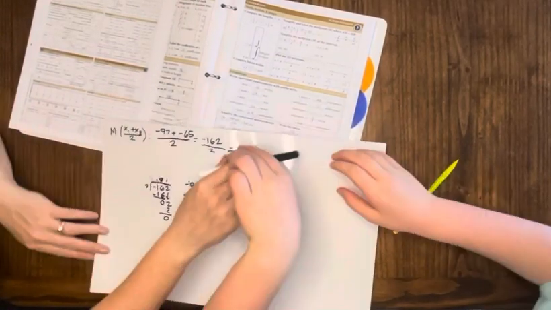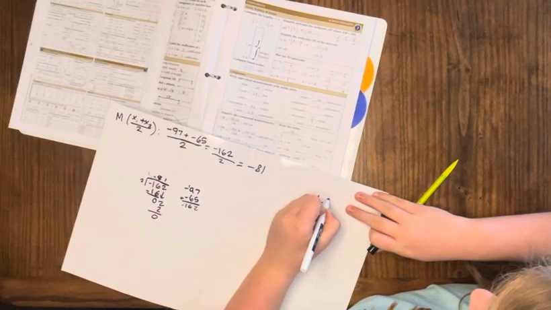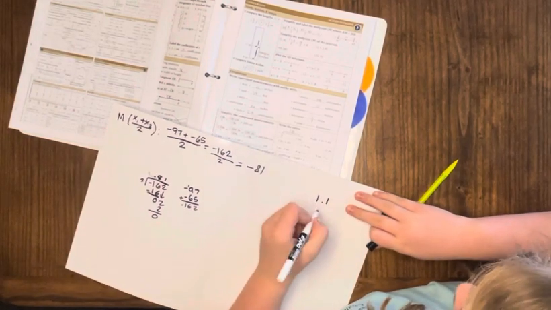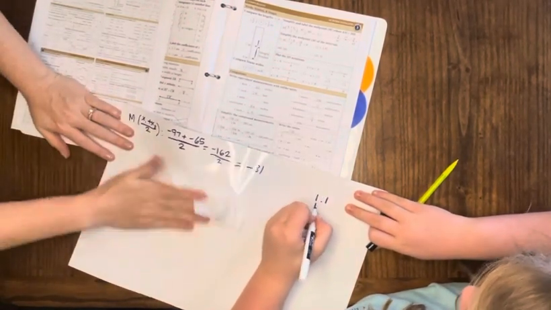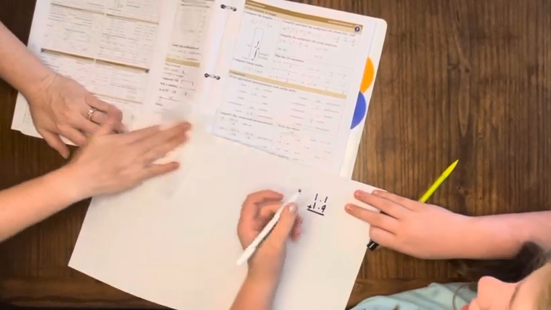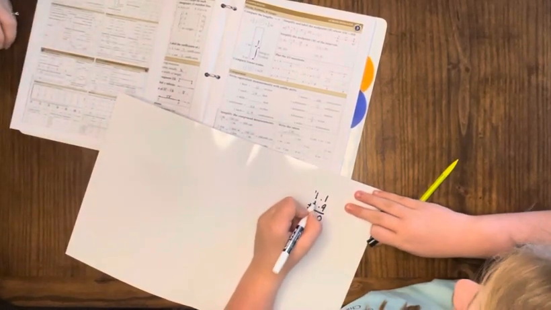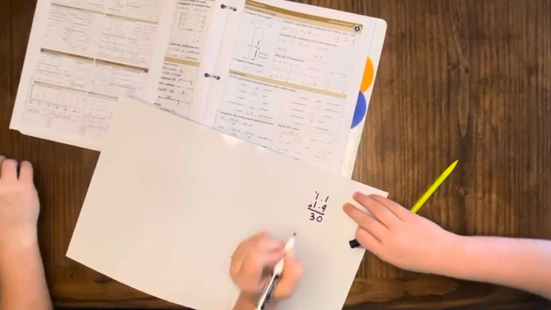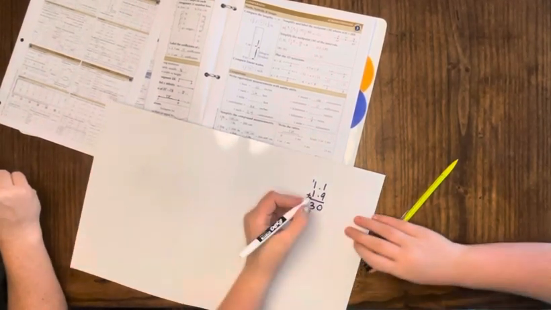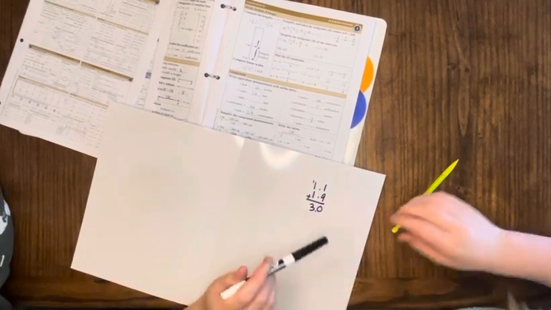How would we write that? 1.1 plus 1.9 would be 3.0. So now, what do we do next?